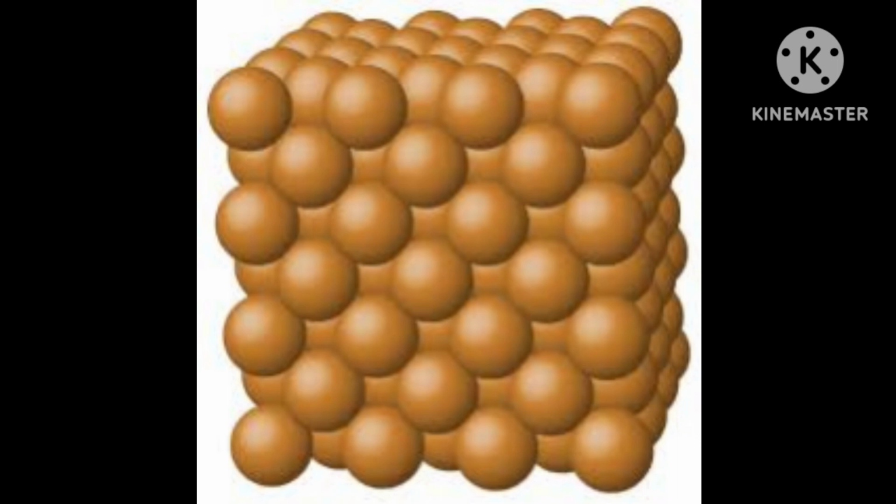Non-polar means no charge. For example, H2, Cl2 and I2. In these solids, the atoms or molecules are held by weak dispersion force or London force. Already we have discussed this.